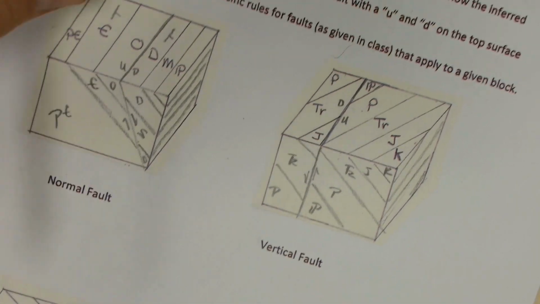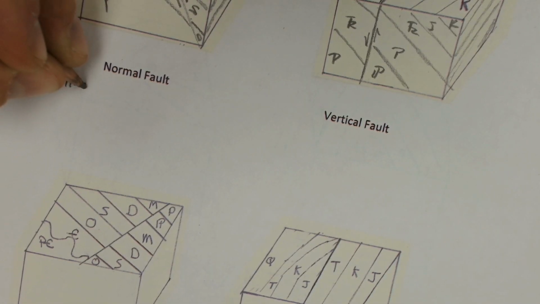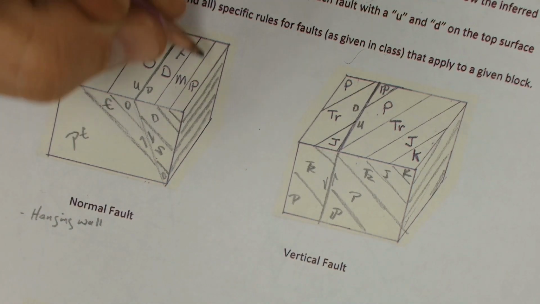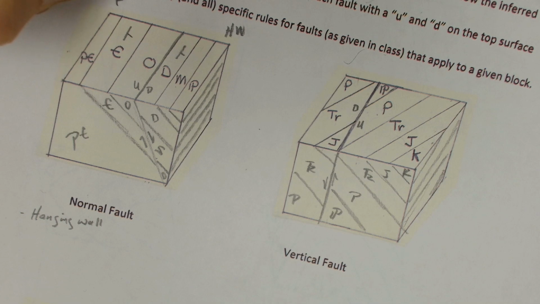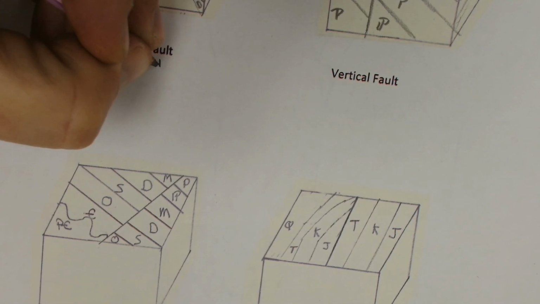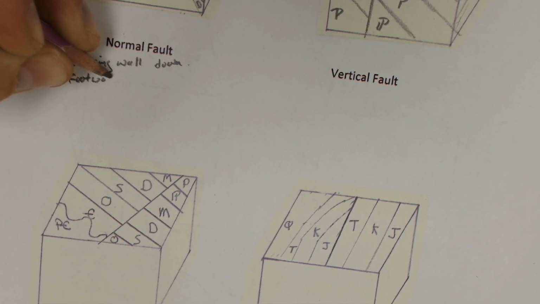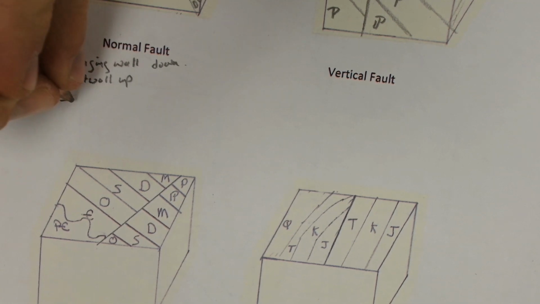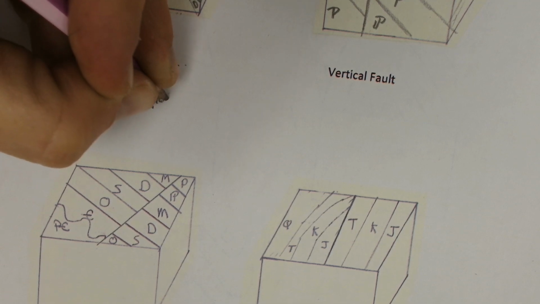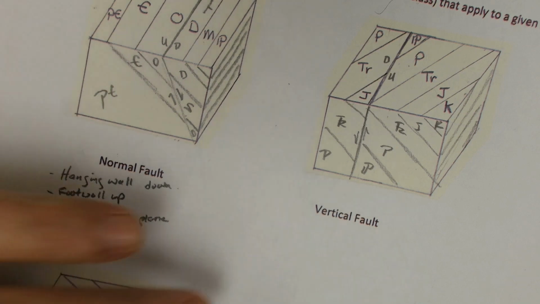Okay. And we need rules. We need to write rules, or why did we make those interpretations? So for the normal fault, I would say the hanging wall, which is this side. Footwall's over here, right there. Hanging wall moved down. Footwall up. 60-degree fault plane.